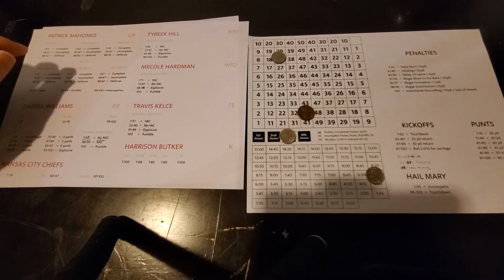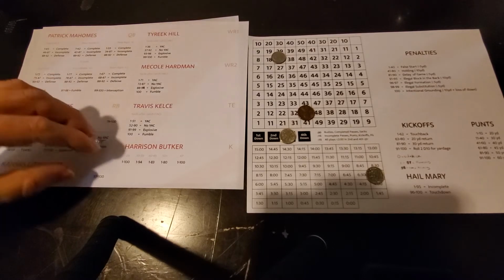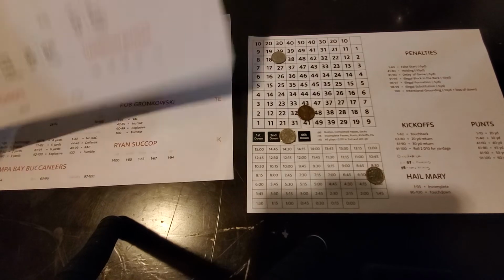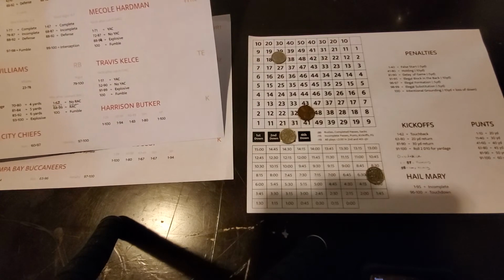So we have an interception, a fumble, and that's 49 yards for the TD. Let's go ahead and kick the extra point. It's a 1 to a 94.